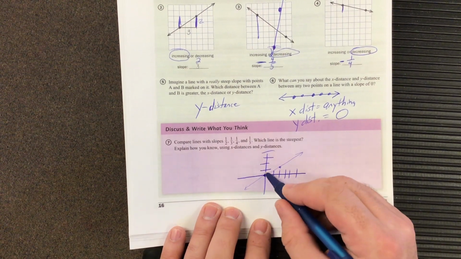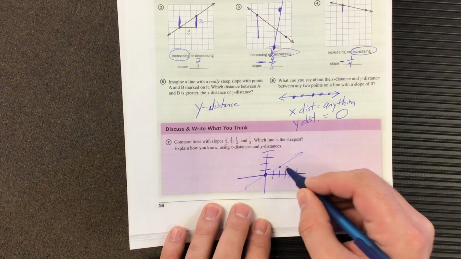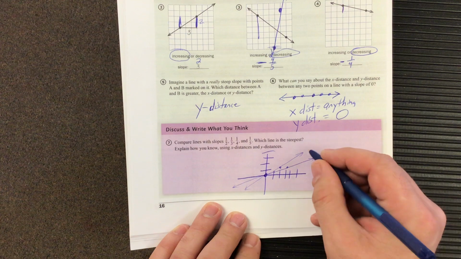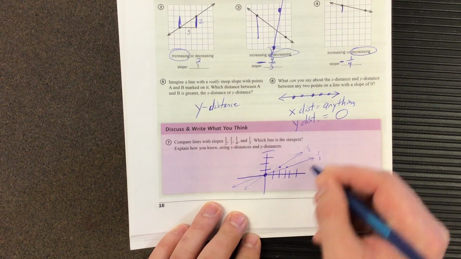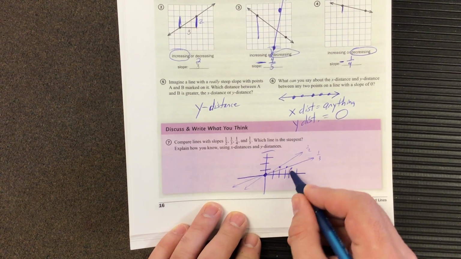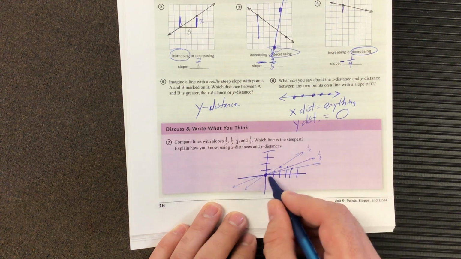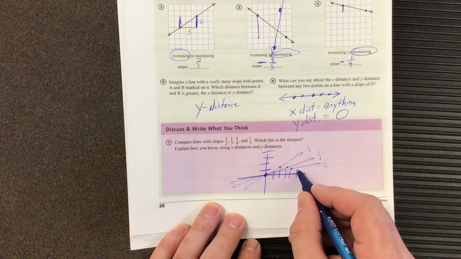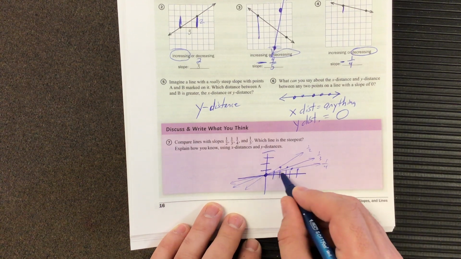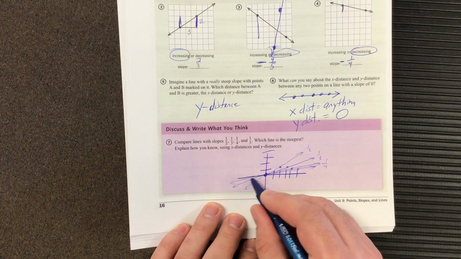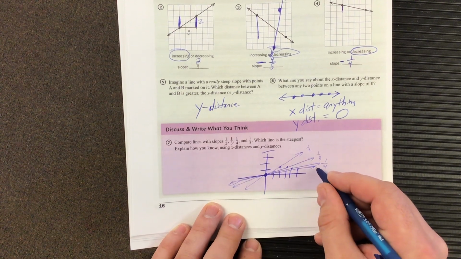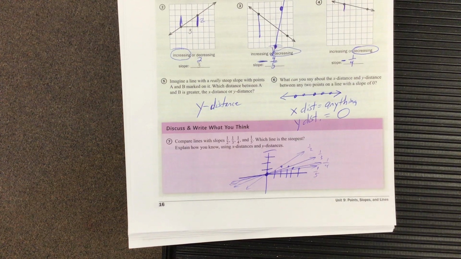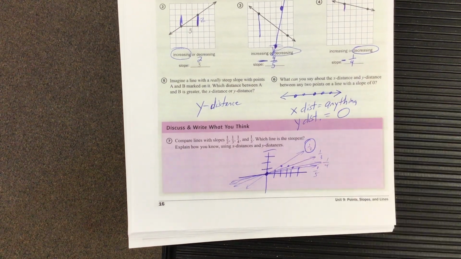Next one, 1/3, up 1 to the right 3. So here's what that line will look like. Next one is up 1 to the right 4. Here's what that line will look like. Next one is up 1 to the right 5. Here's what that line will look like. So it wants to know which one is the steepest. The first one, 1/2.